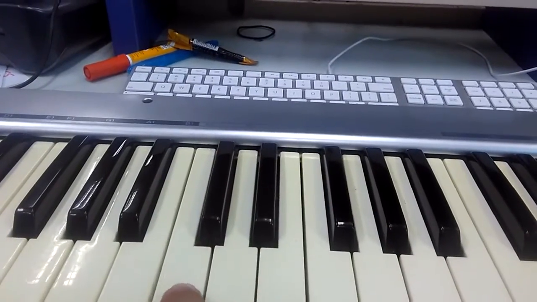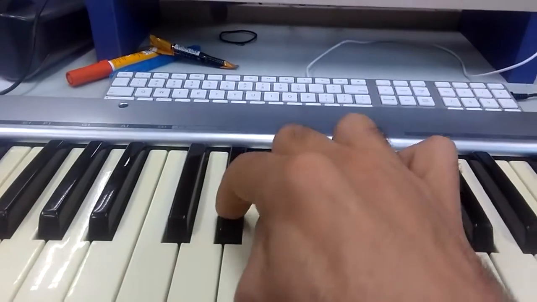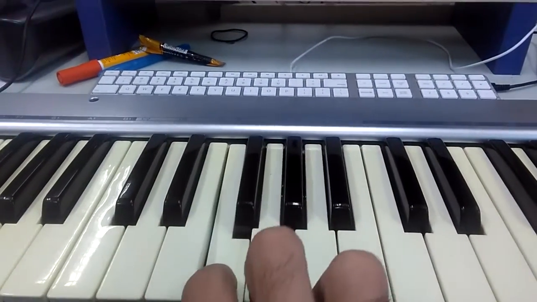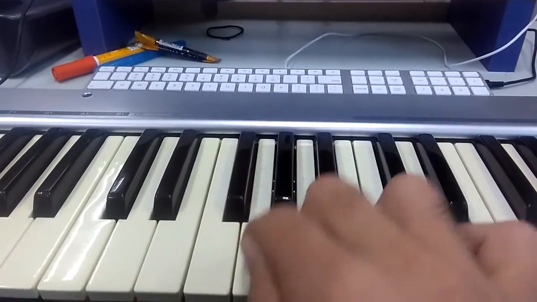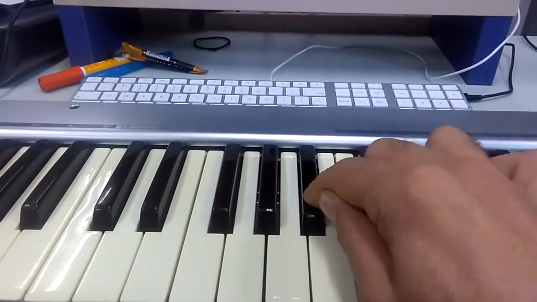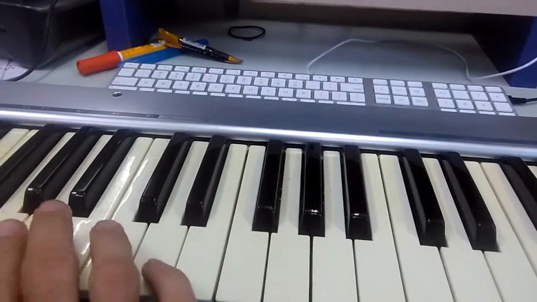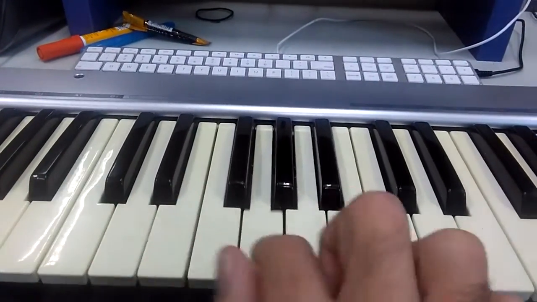So I'll just do that one more time. C, C sharp, D, D sharp, E, F, F sharp, G, G sharp, A sharp, B, C. That's ascending. That's if you're going up.